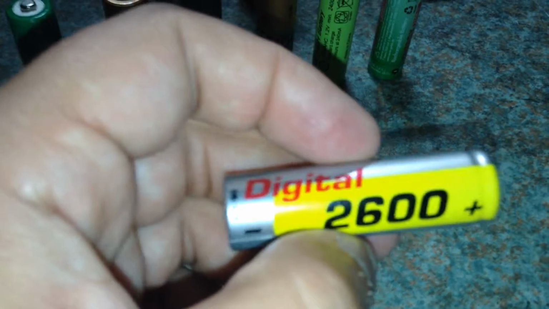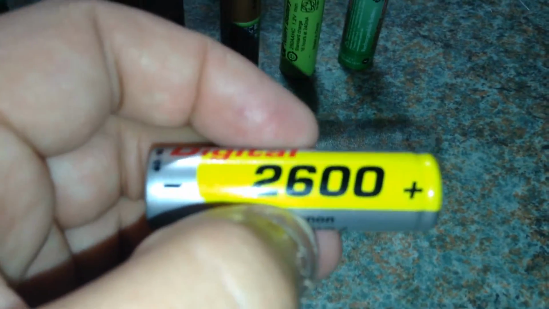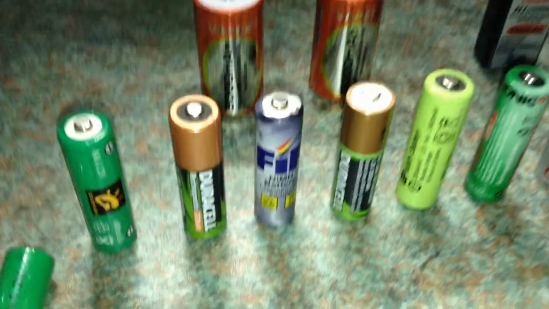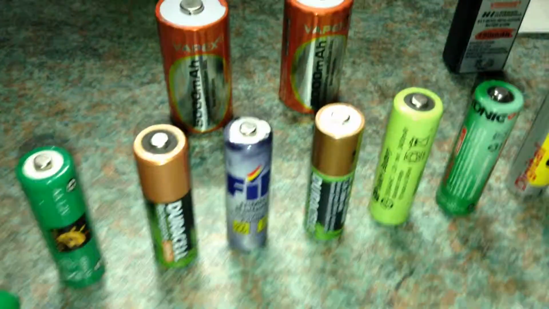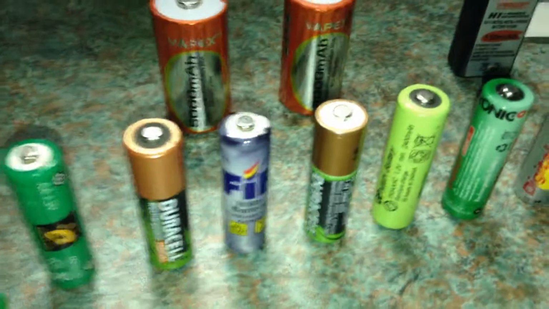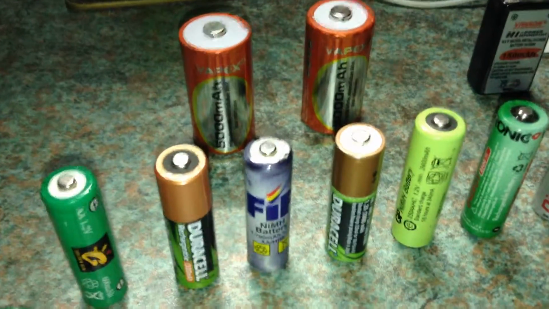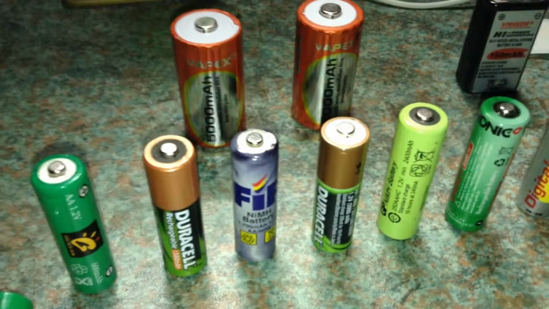So generally the batteries with a higher milliamp hour rating are heavier, they're usually more expensive, and they're usually of well-known brands. Well-known brands include Duracell and Energizer and other well-known brands.